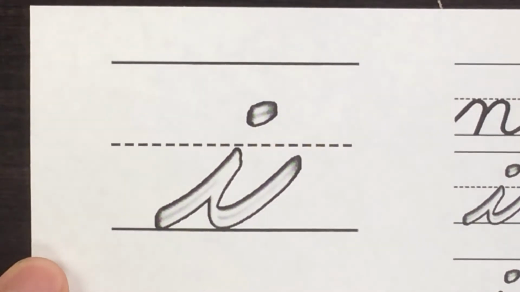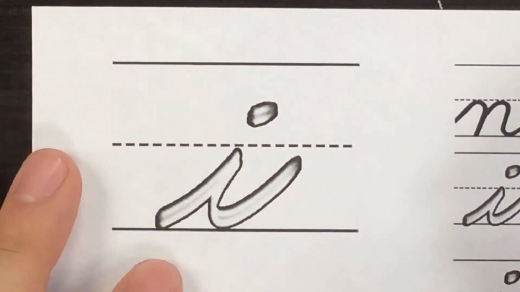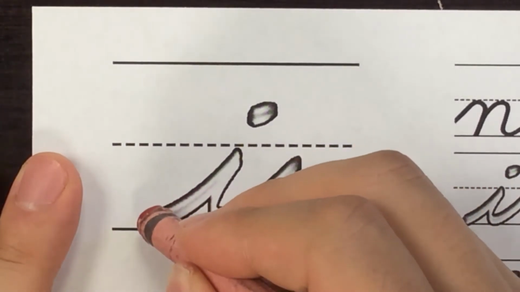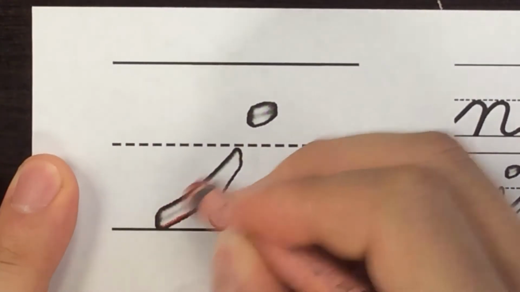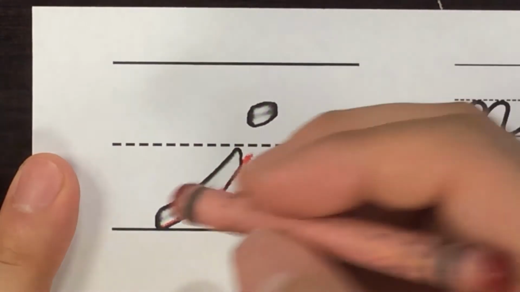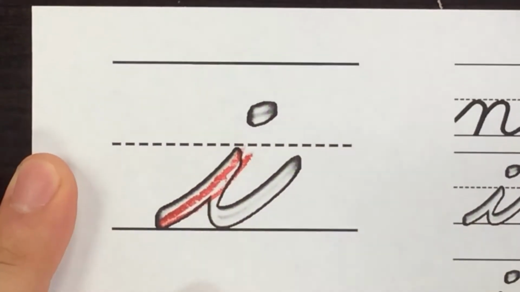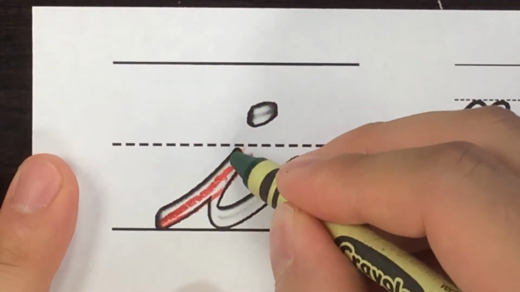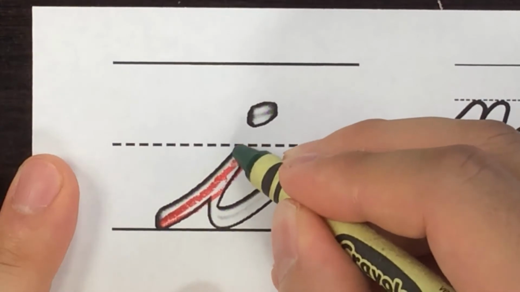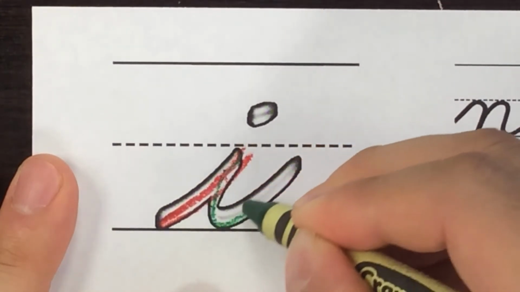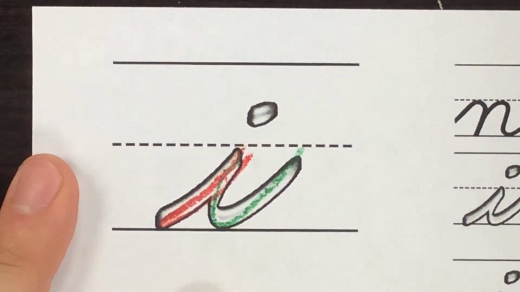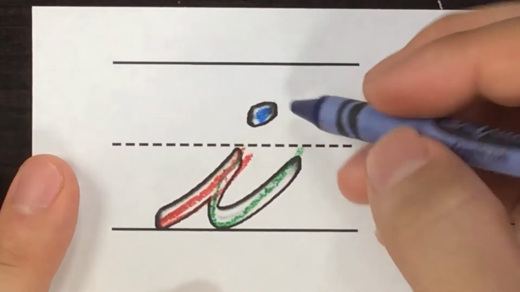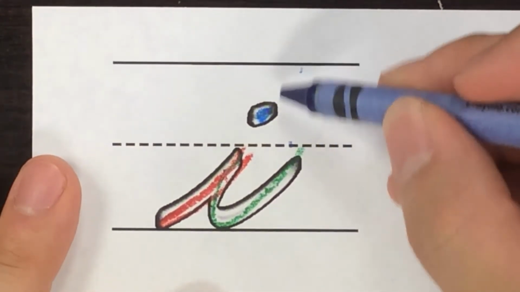I'll show that again, this time stroke by stroke. The first stroke starts at the baseline and curves to the midpoint. Again, starts at the baseline, curves to the midpoint. The second stroke retraces part of that. It's a downstroke. It goes from the midpoint to the baseline back to the midpoint. End by dotting the eye. And the dot should be somewhere between the midpoint and the ascender line.